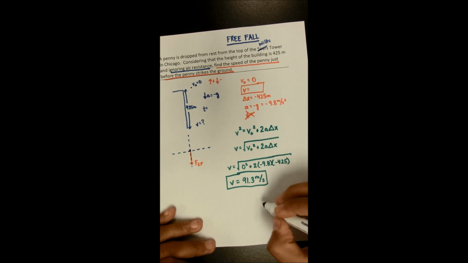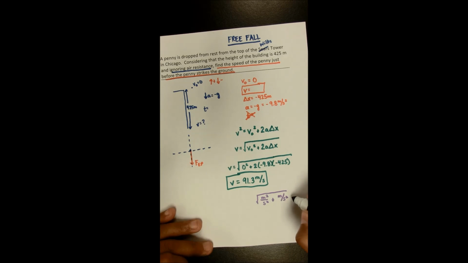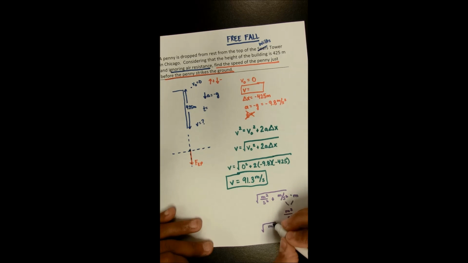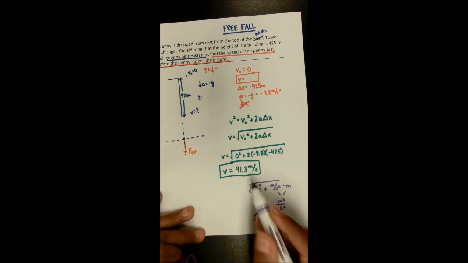Now, if I were to look at the units of this, I would have the square root of meters squared per second squared, plus 2 has no units, but I have meters per second squared times meters, which becomes meters squared per second squared, which goes with it. So I have the square root of meters squared per second squared, which is meters per second. So then we're good to go.